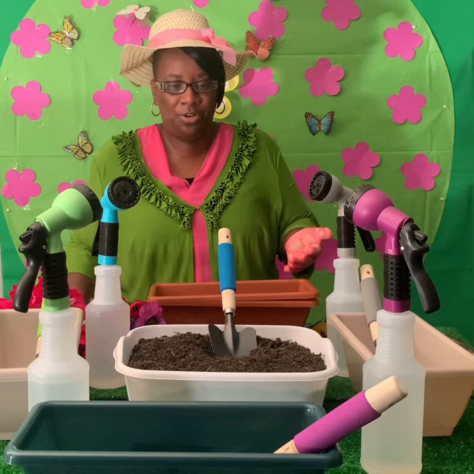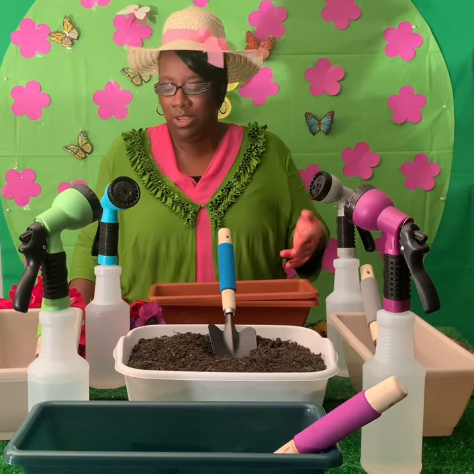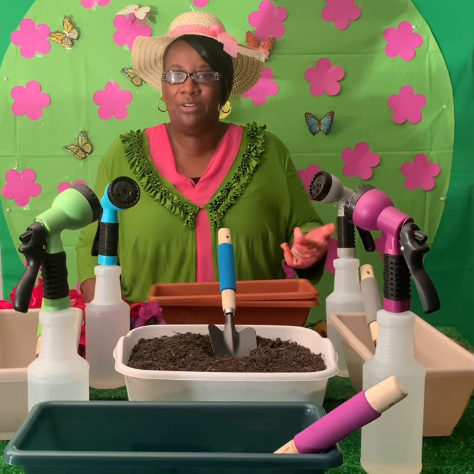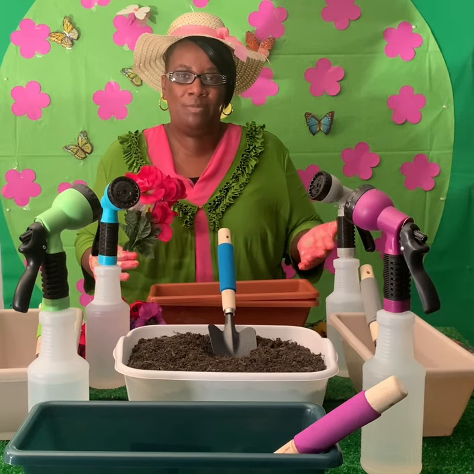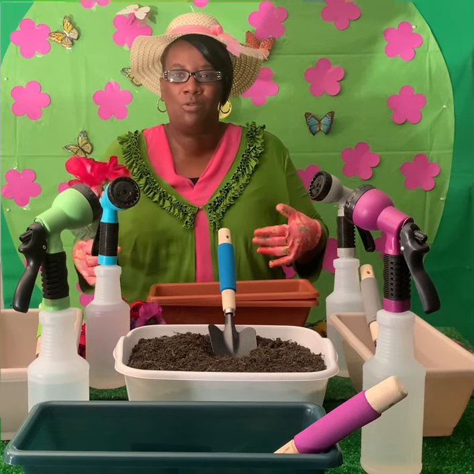So what the kids are going to do, when you read the story, the kids are going to look for that particular flower and they're going to add it to their garden. But you're going to build their vocabulary by labeling that flower with the name of it.